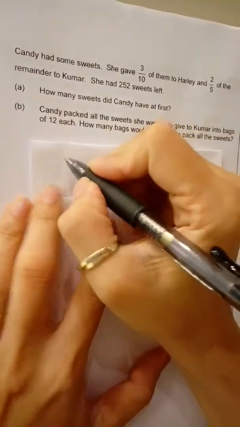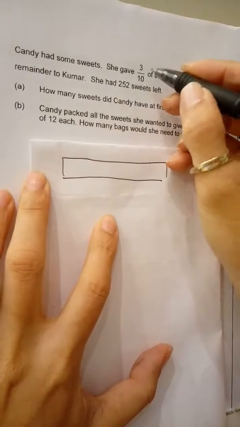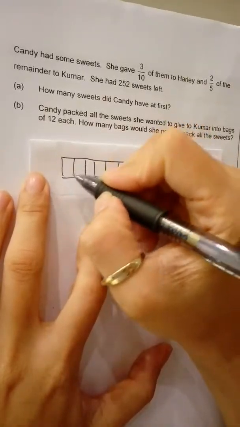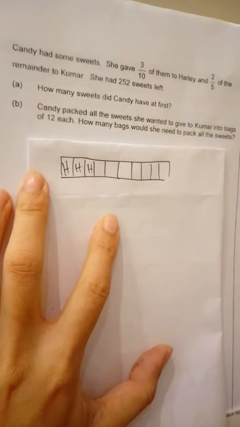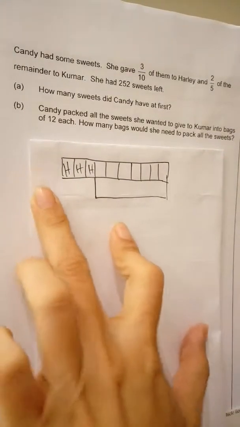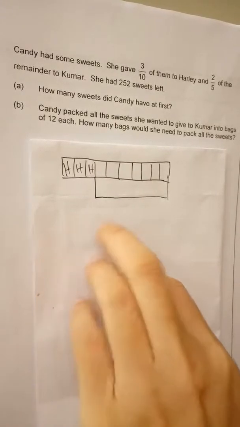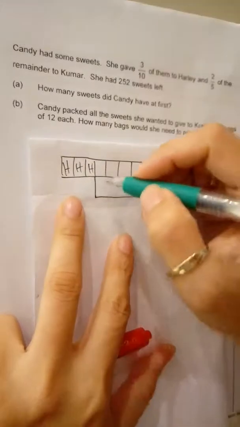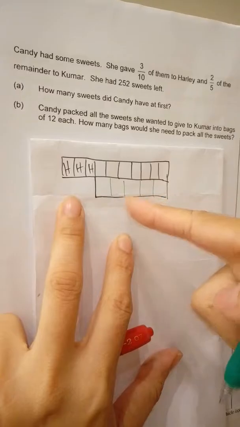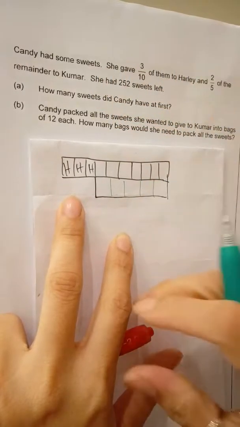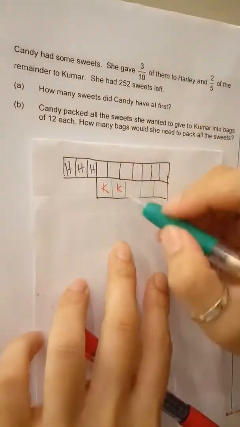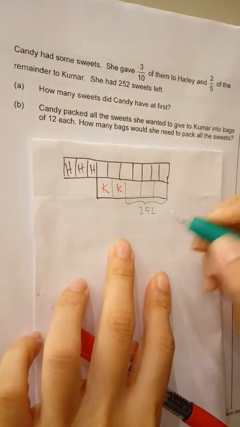Can draw a model. 3/10. Cut them into 10. 1 2 3 4 5. 1 2 3 4 5. Okay, I gave 3 to Harley. 1 2 3. 2/5 of the remainder. I'm going to cut the remainder separately. I'm going to do a separate model. Cut it into 5 parts because they are not proportional. 1 2 3 4 5. And that 2/5 of this. This is the remainder. Okay, the green color part is the remainder. I'm going to give 2 of them to Kuma. Cool? And easy. Look at this. You have 252 left.